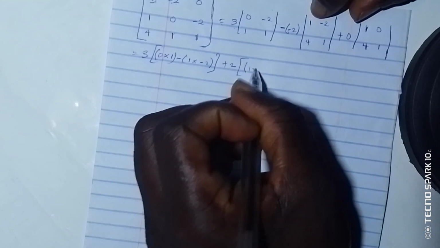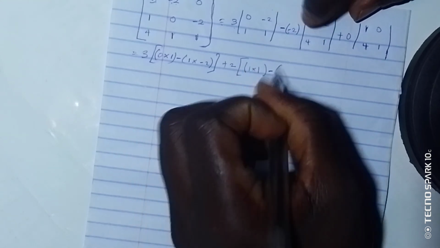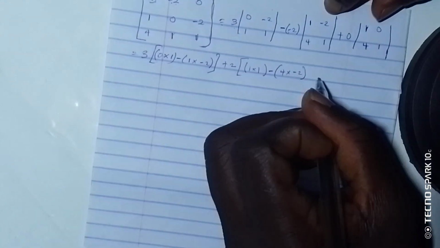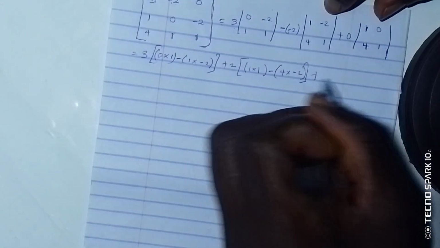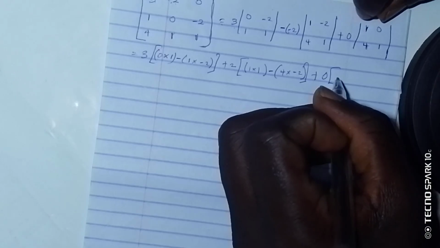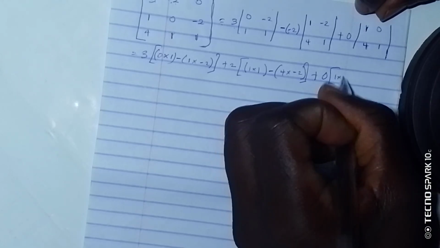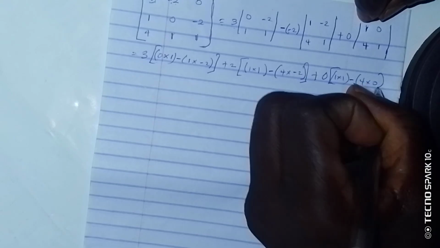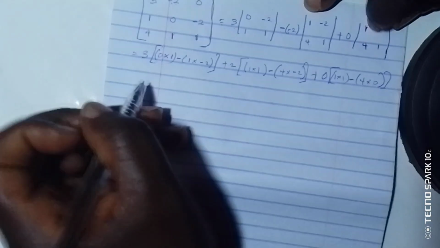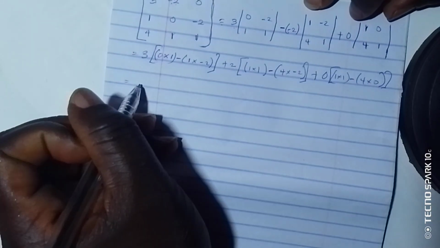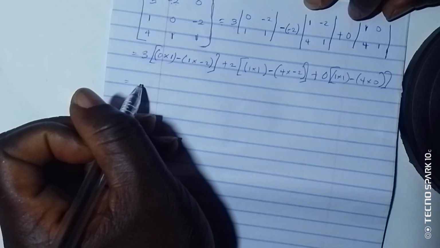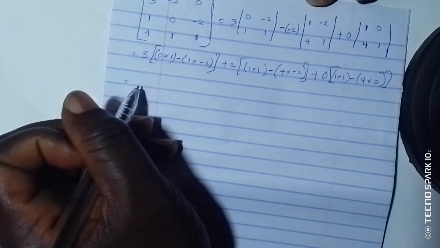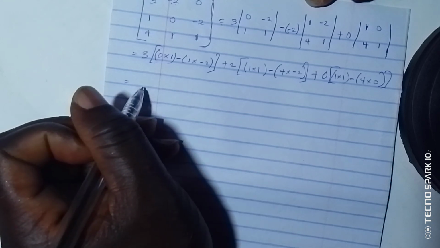1 times 1 minus 4 times minus 2. Okay, so then I'm done with that side, plus 0. Now, 1 times 1 minus 4 times 0. I've explained this concept in the 2 by 2 matrix, so you can go back to view it if you haven't come across the video before, so that you get proper understanding of it.